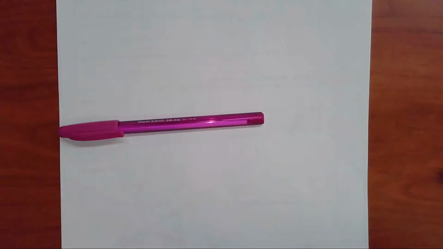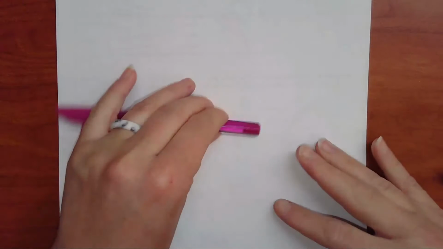All right, so today we are going to start actually using these trig functions to solve for missing sides. So we've solved for missing sides of right triangles using Pythagorean theorem, a squared plus b squared equals c squared. Today we're going to use your trig functions. So you will need a calculator.